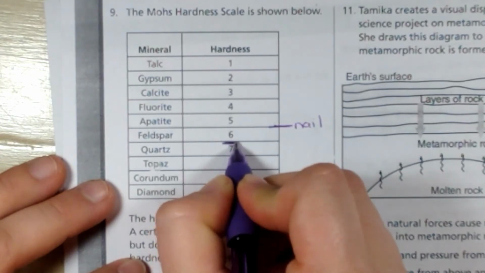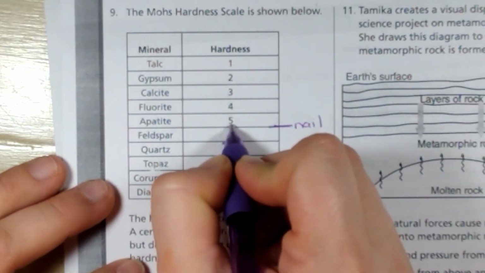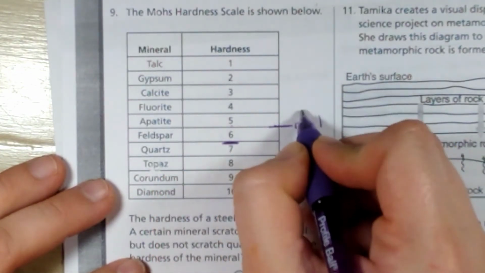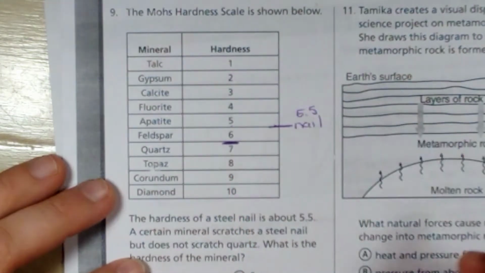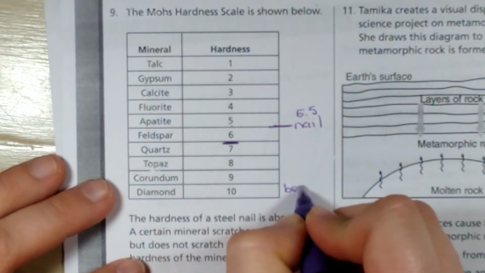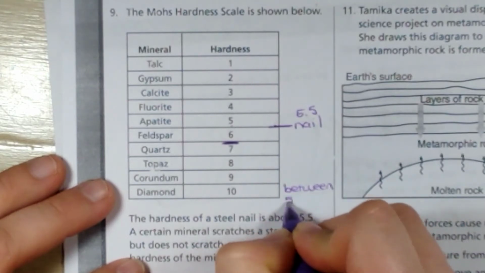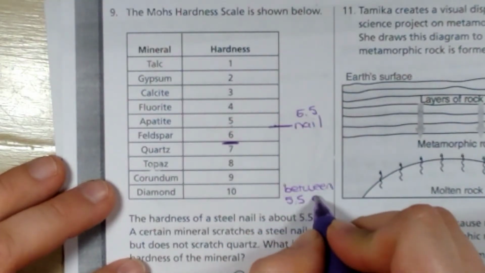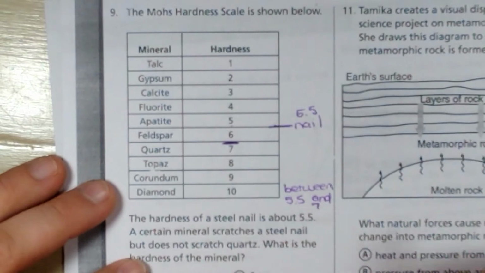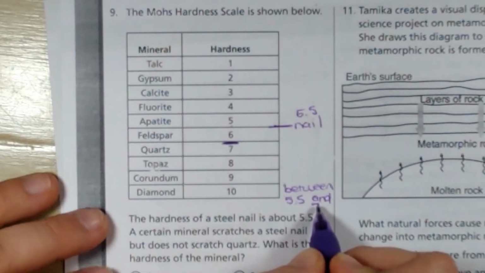So that means that it has to be softer than quartz, and it has to be harder than a nail. So it has to be between 5.5 and 7.